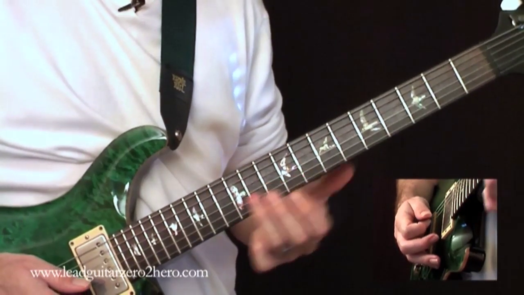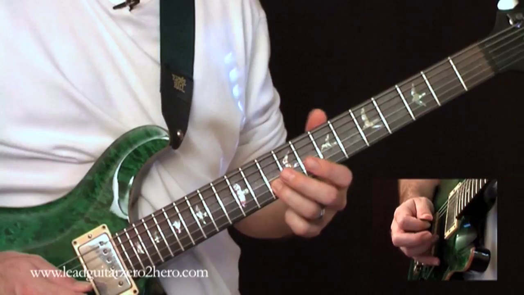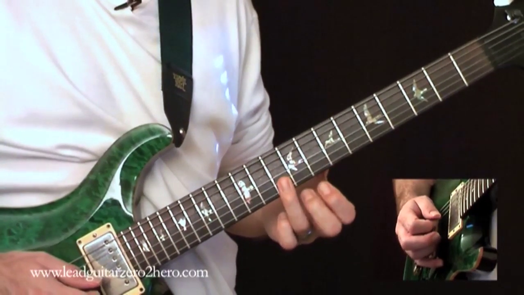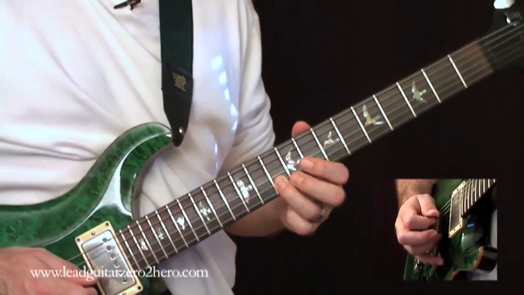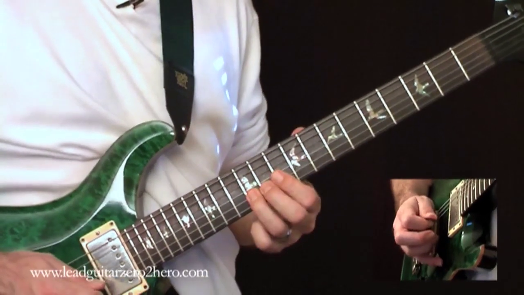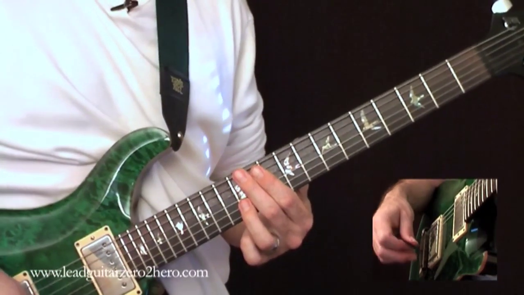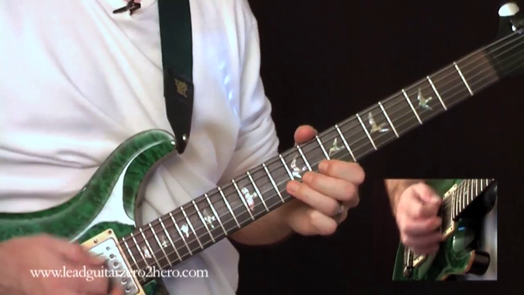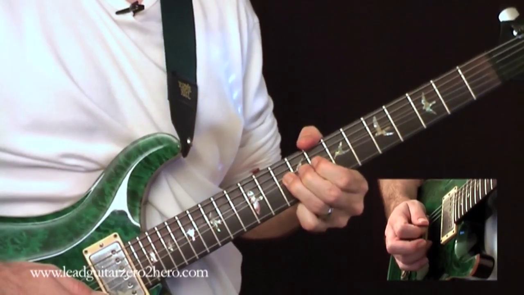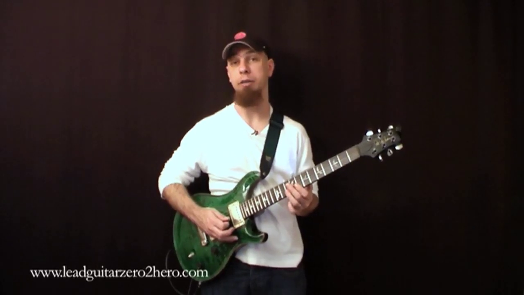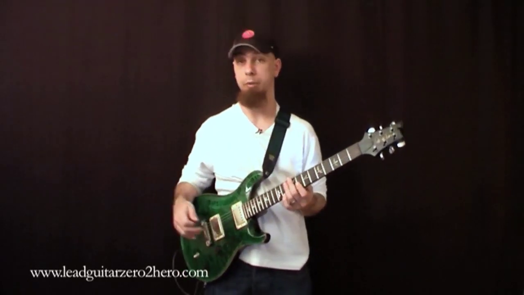I'm bending from the 10th fret into the very next note, which here is an A. The next note in the scale is a B, which is a whole step away, or just in layman's terms, it's 2 frets. But I'm using a bend. Okay, so that's a whole tone bend, or a whole step bend.